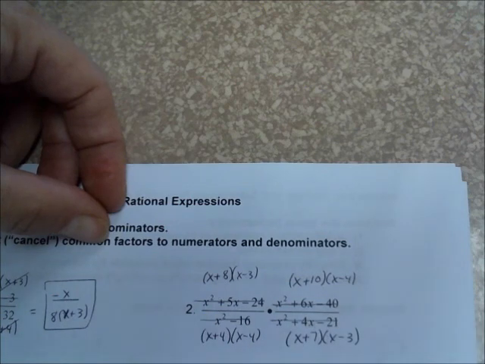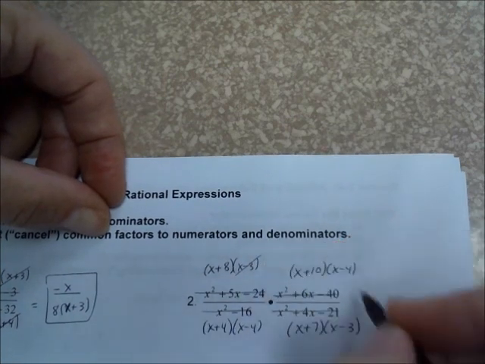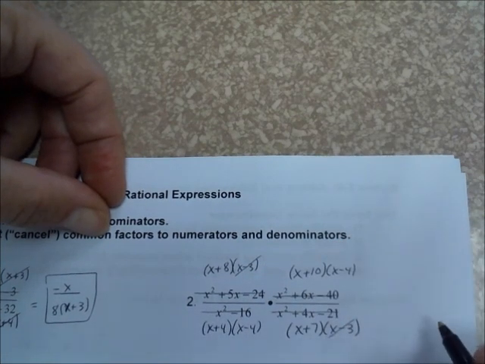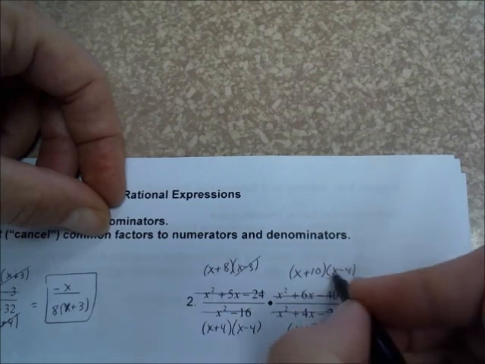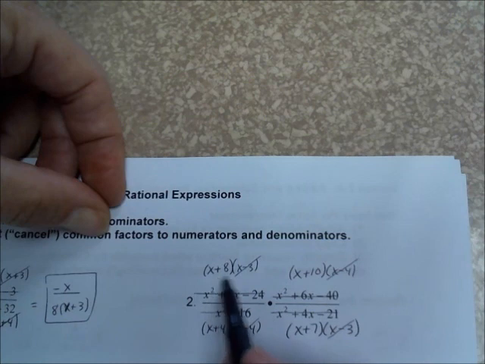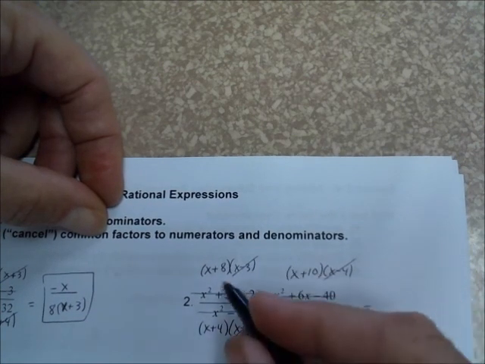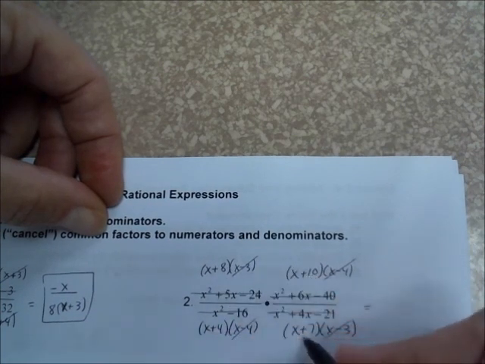So once you get done with all of that factoring, then you can look for the common factors. You've got an x minus 3 top and bottom. You've got an x minus 4 top and bottom. Don't ever cancel two factors that are both in the numerator and the same. And it looks like we've gotten rid of everything that we could get rid of because there's no more x plus 8s or x plus 10s or x plus 4s or x plus 7s.